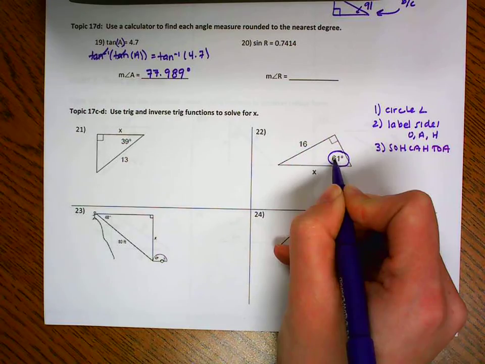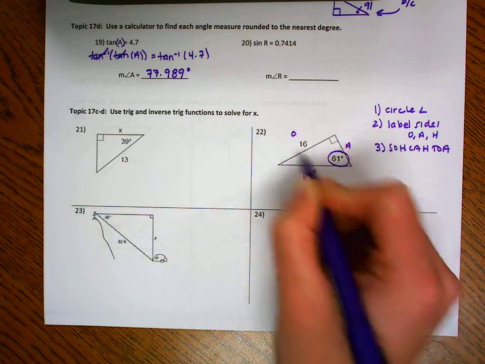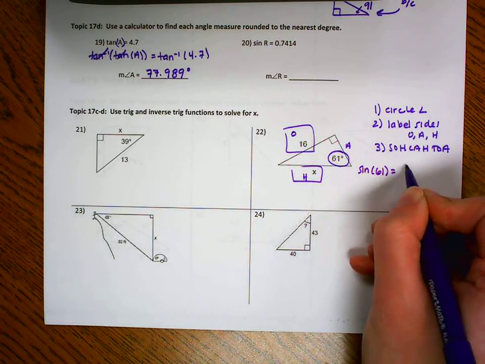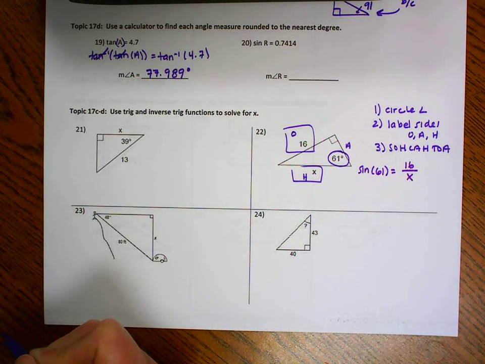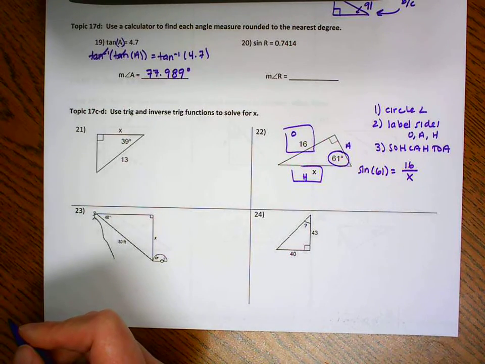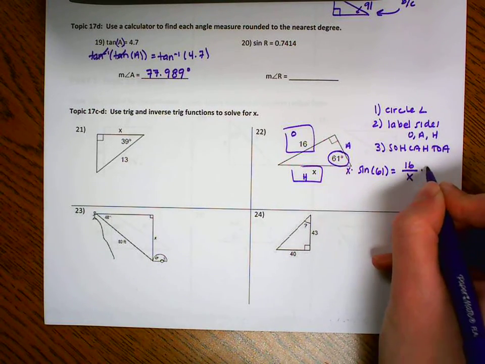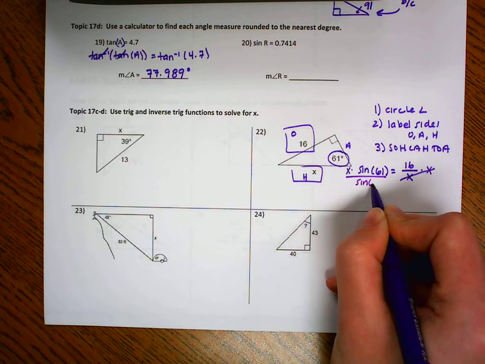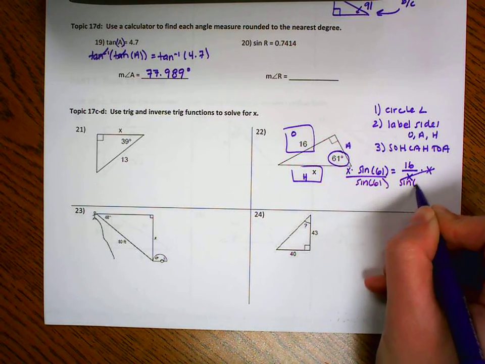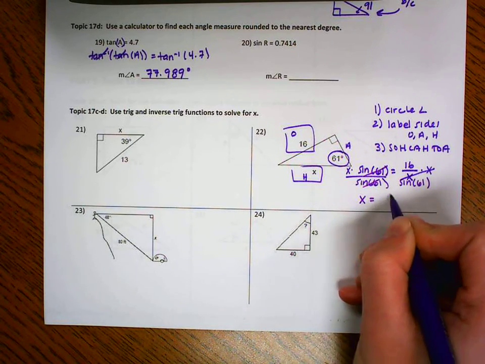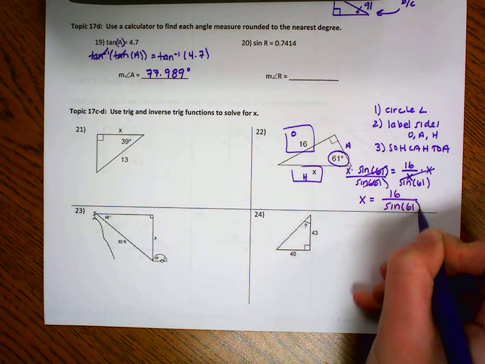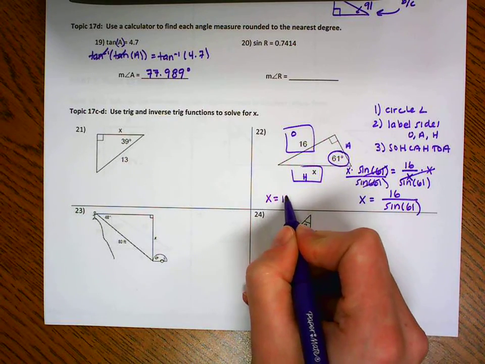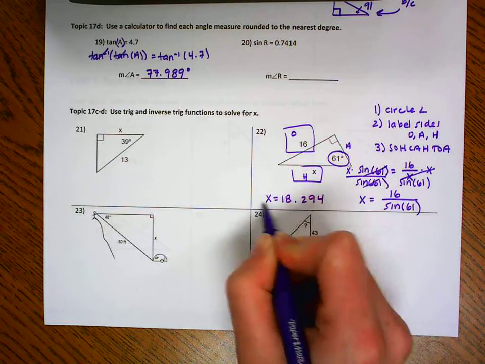So circle my angle, label my sides, O and H. I'm going to use SOHCAHTOA to determine I'm going to use sine equals O over H. Now when X is in the denominator, that's our hardest one. It's when we use our switcheroo. What we're really going to do is multiply both sides by X to get X out of the denominator. But then I have to divide by sine of 61 to get X by itself. Okay, so when I type that into my calculator, I get that X has a length of 18.294 if you round correctly.